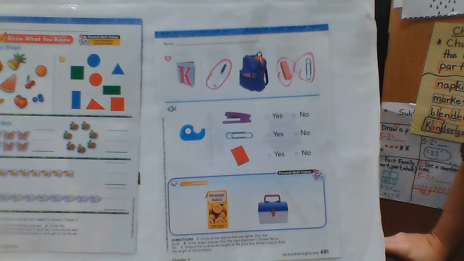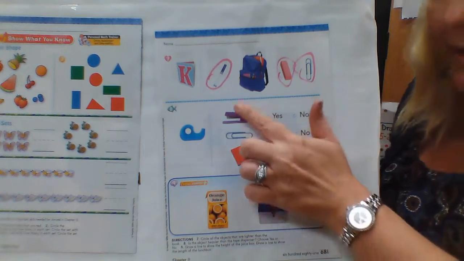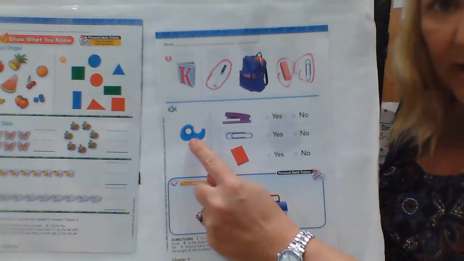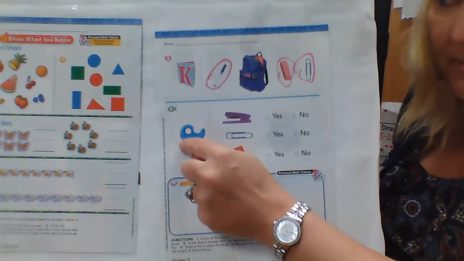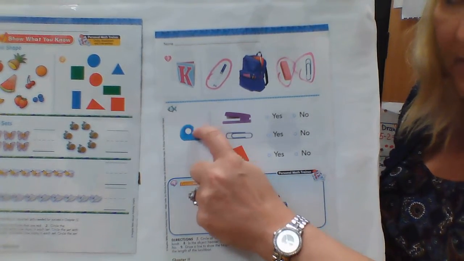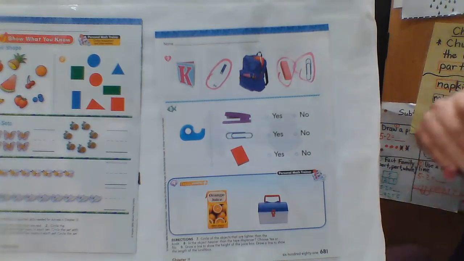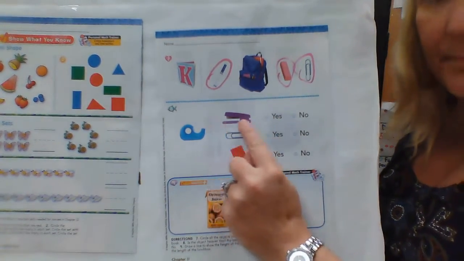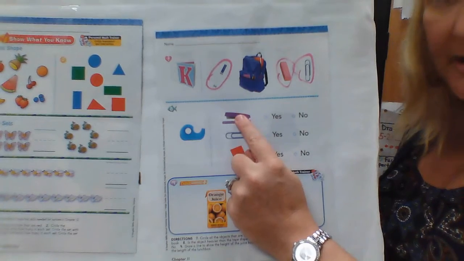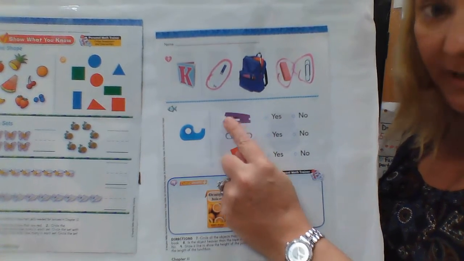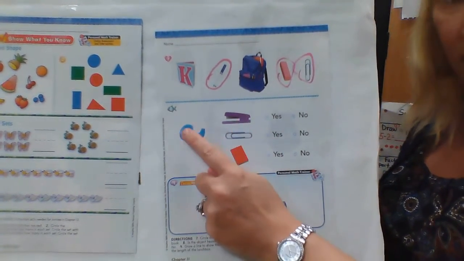Number 8. Is the object heavier than the tape dispenser? Choose yes or no. So we're going to compare all of these objects to this object. So this is a tape dispenser. That means that it gives you tape. It's got a roll of tape. I have a stapler. A stapler carries staples, which are made of metal, and it's pretty heavy. It's heavier than the tape.